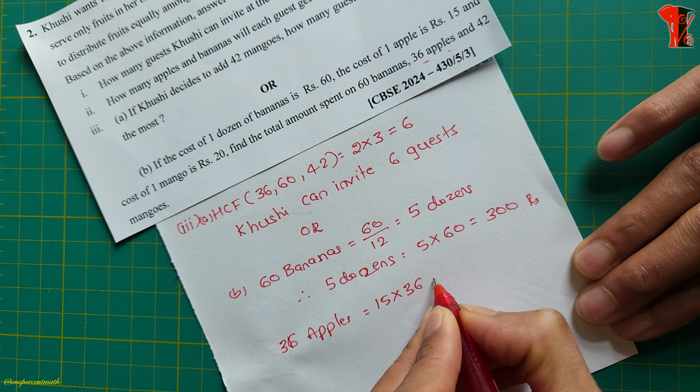It is the second question on real numbers, which has been asked in CBSE 2024 in paper 430/5/3. So in this, what does it say? Kushi wants to organize her birthday party. Being health conscious, she decided to serve only fruits in her birthday party. She bought 36 apples and 60 bananas and decided to distribute fruits equally among all. Based on the above information, answer the following questions.